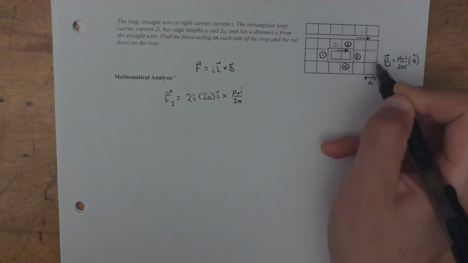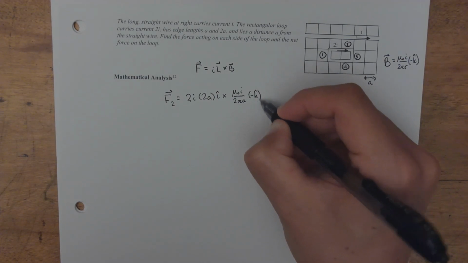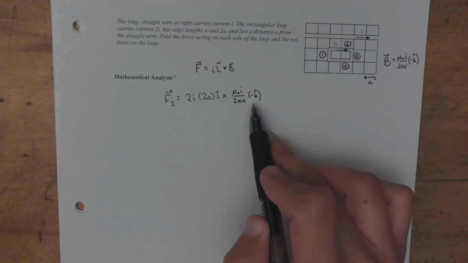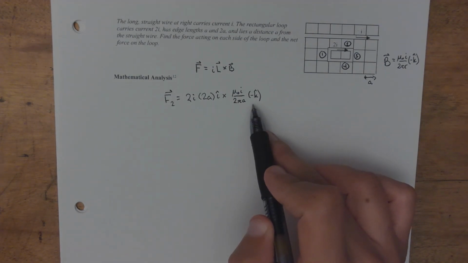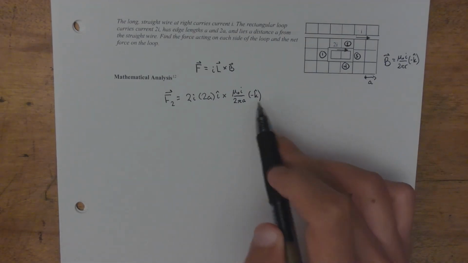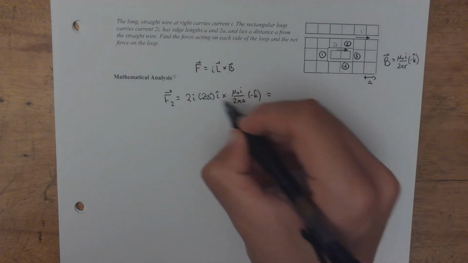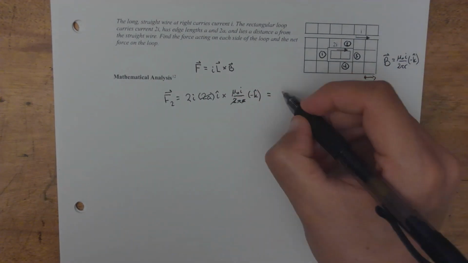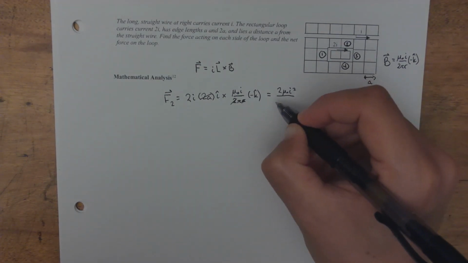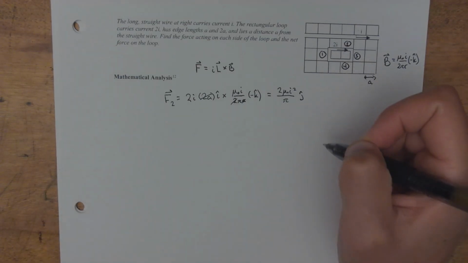And here we are distance A away, so R is equal to A, and it's pointing in the negative k-hat direction. I-hat crossed with k-hat is negative j-hat, but it's a negative k-hat, so I-hat crossed with negative k-hat is positive j-hat. So I can cancel that 2A and that, so that's 2 mu naught I squared divided by pi in the j-hat direction.